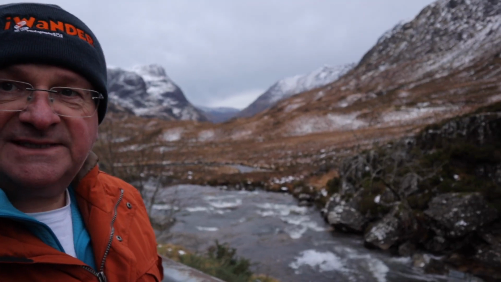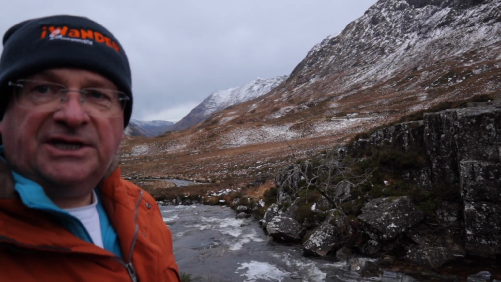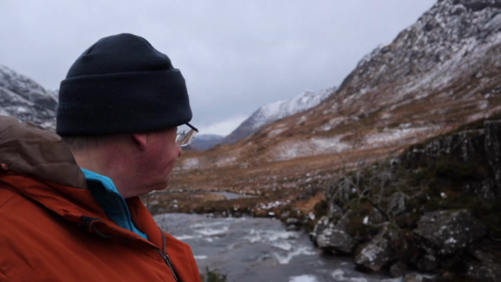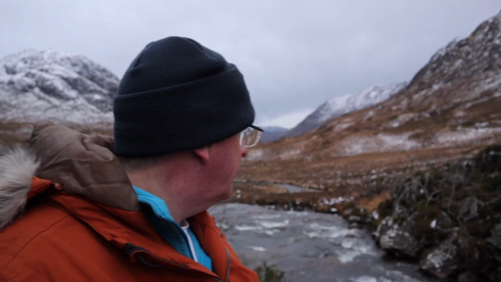So I've arrived at my next destination. There's a little tree down there by the river, and what I plan to do is go down to the river, find an area where I can take the shot that I'm looking for. It's icy cold here and there's quite a bit of wind, so it's quite chilly. So what I'll do is I'll make my way down to the side of the river and let's see what compositions we can get. Oh wow, this is really tricky.